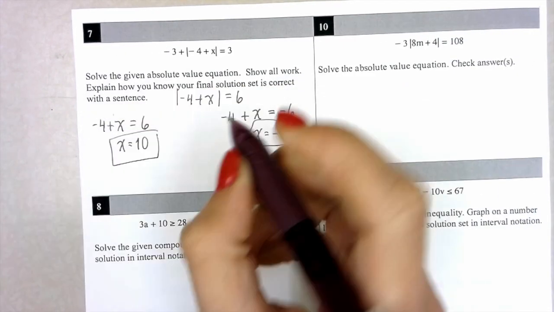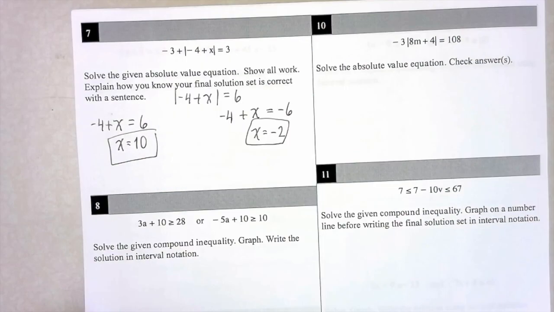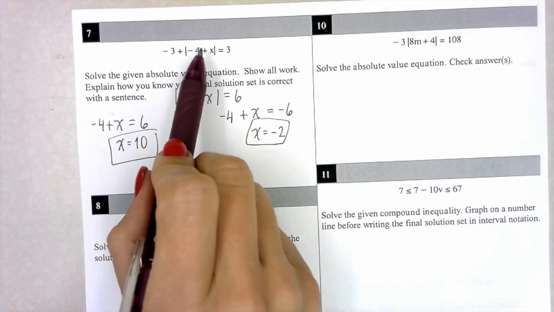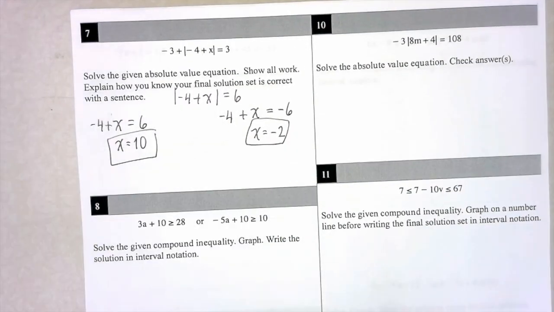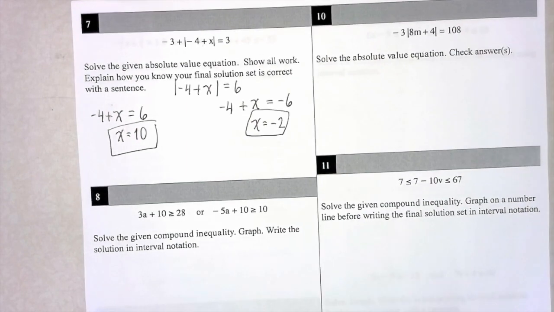How do you know they're correct? You plug them back in and you show it works. But where do you plug them in? Not here, not here. You plug them into the original, whatever was typed or written on the paper, on the board, wherever you got a question from.